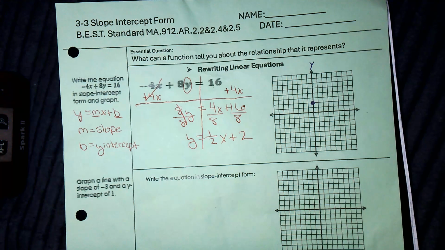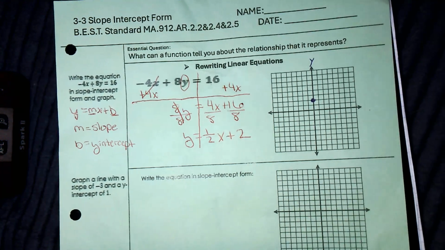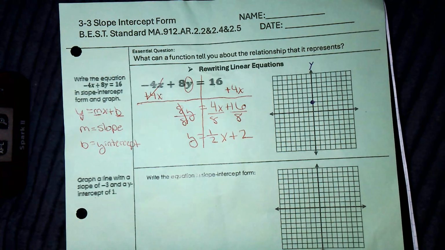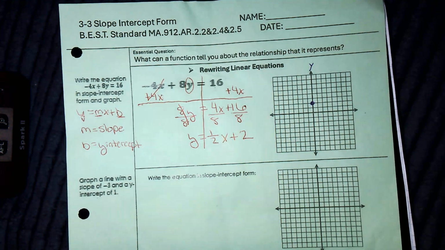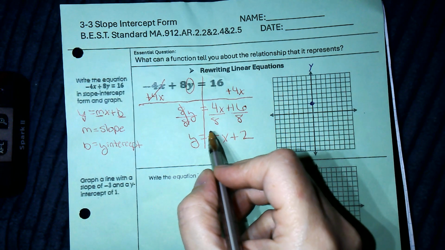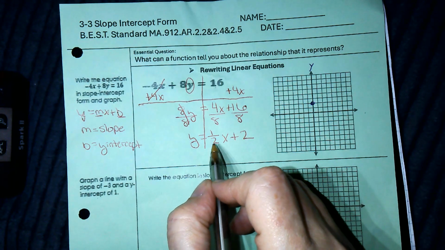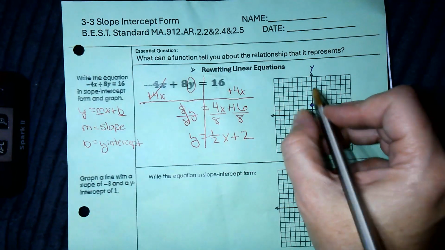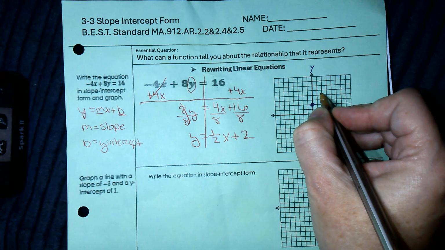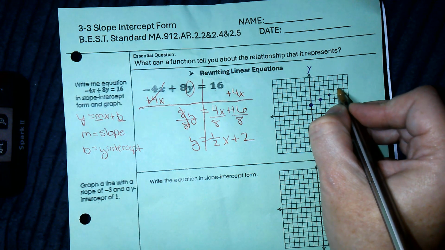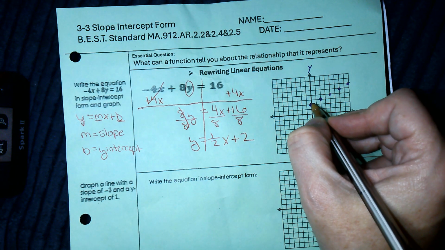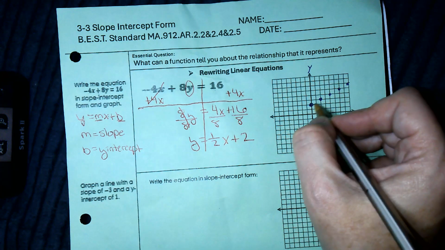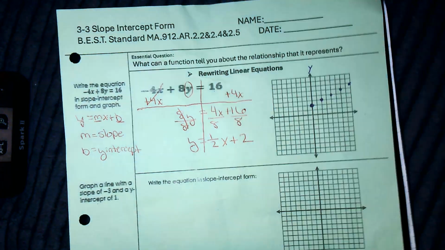Alright. Now I'm going to run my slope. My slope is 1/2. It is positive, which means I'm going to go up 1 and to the right 2. The top number tells you to go up or down. The bottom number, you go right. So I'm going to go up 1, to the right 2. Up 1, to the right 2. It's called running the slope because you can continue your same slope all the way up, and it gives you multiple points along the same line.